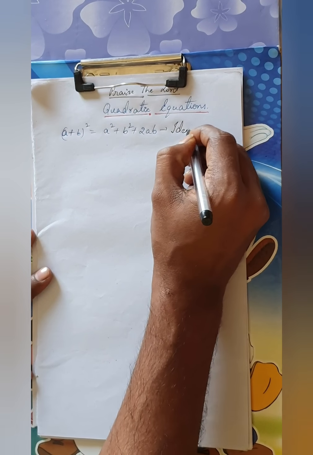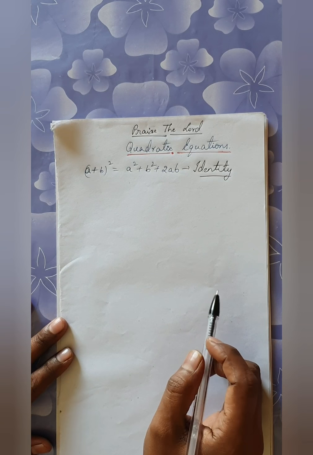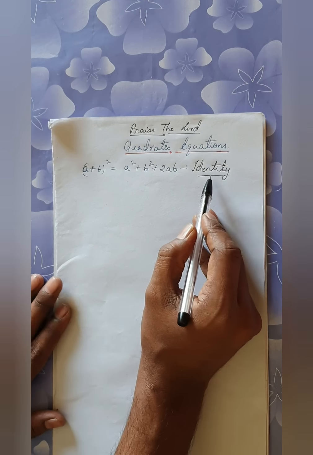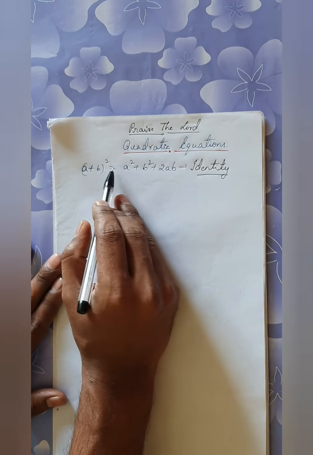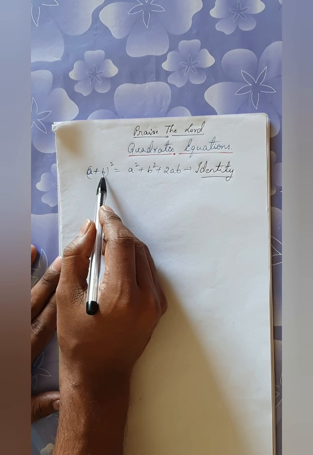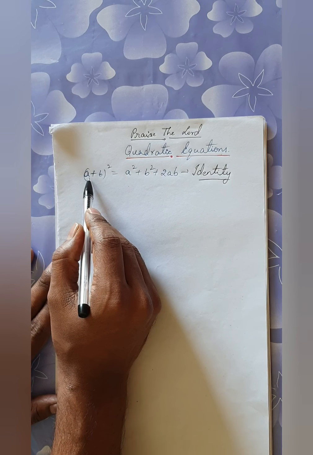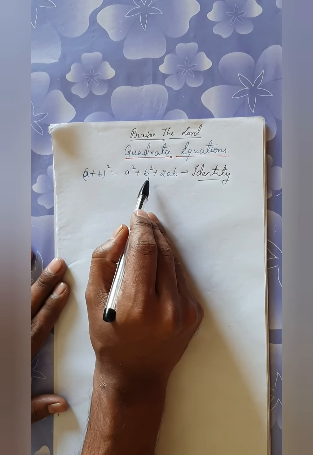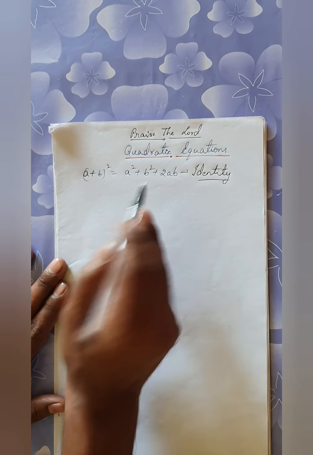We are going to discuss two different terms. One is an identity. So what do you mean by identity? An identity is a mathematical expression which is valid for all given values. Here the two unknowns are a and b. Whatever values you give to a and b, the LHS will be equal to the RHS. Such expressions are called identities in plural and identity in singular.